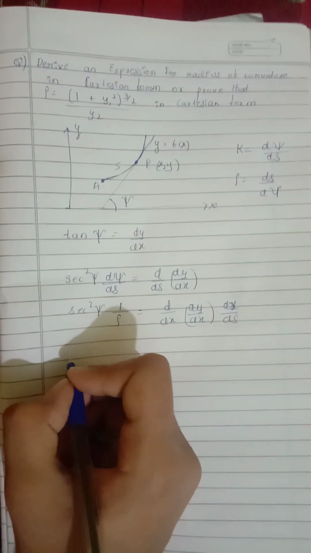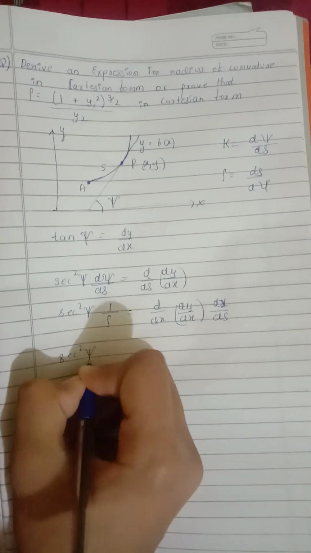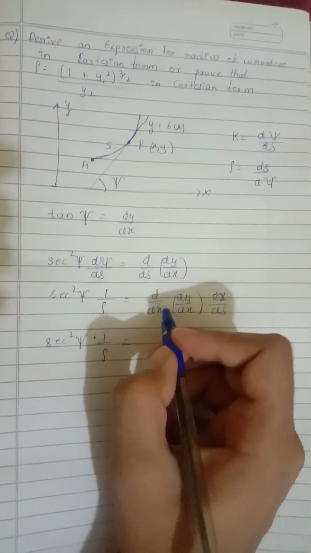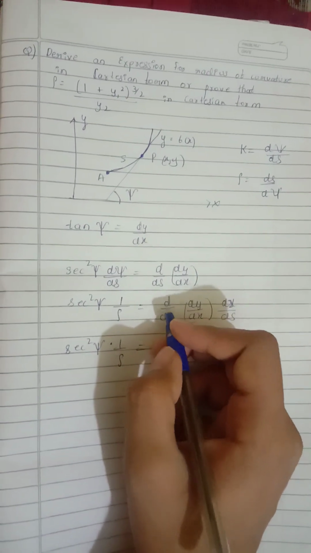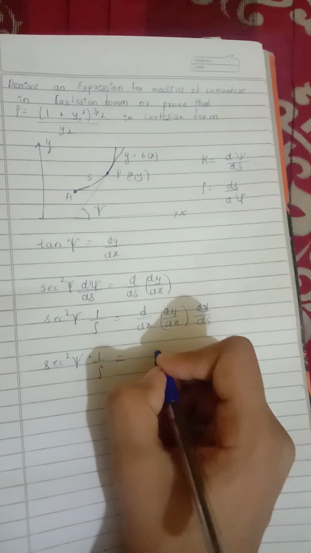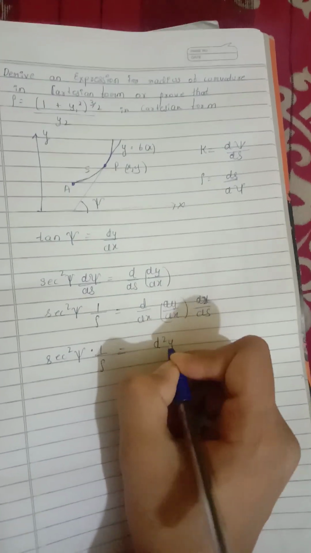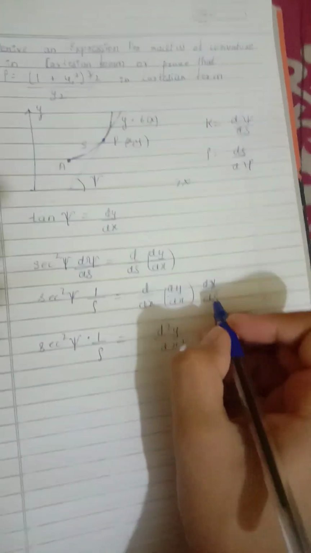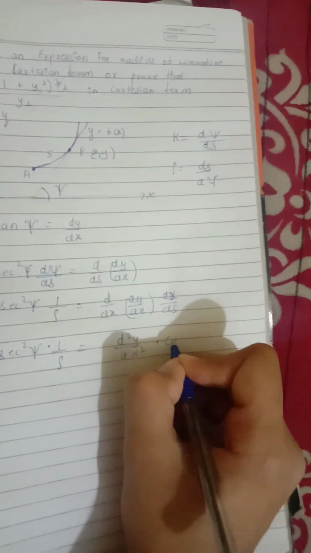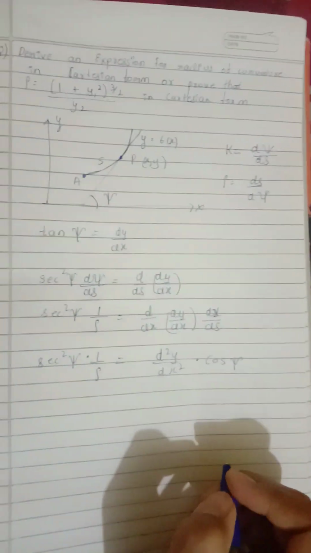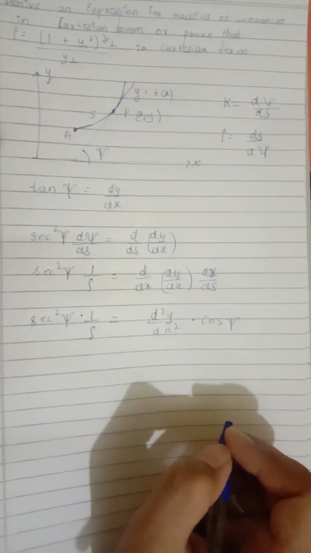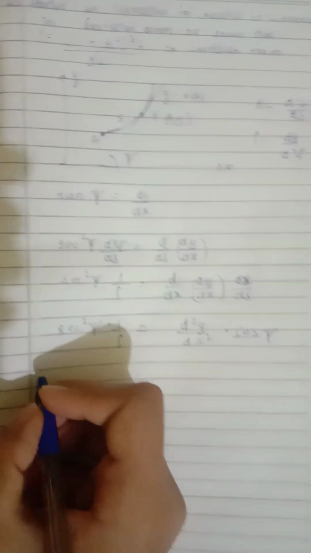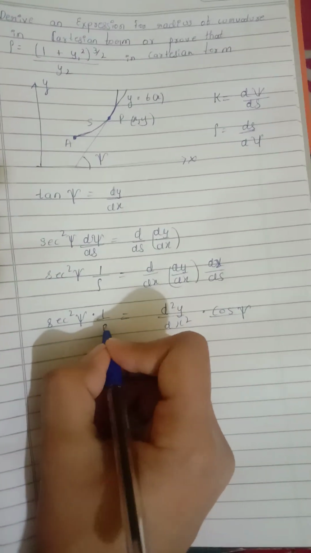Now the next term, secant square psi into 1 by rho, will be as it is, and now we have to differentiate d by dx of dy by dx. We get a second order derivative, that is d square y by dx square, and dx by ds will be written as cos psi. From the previous topics of derivative of arc length, we get this term. Now we have got this equation.